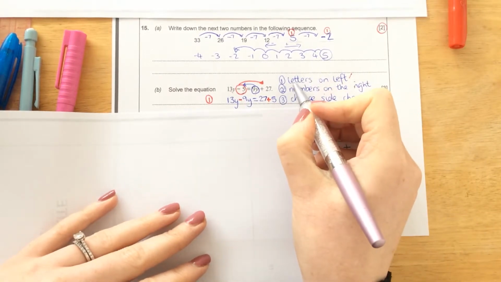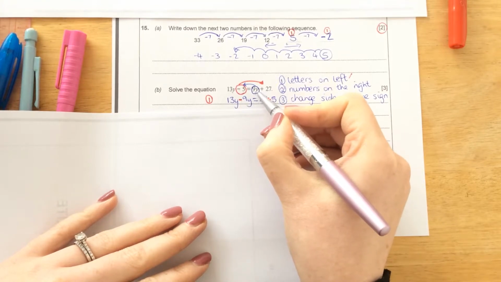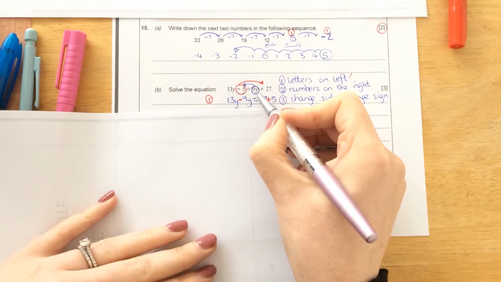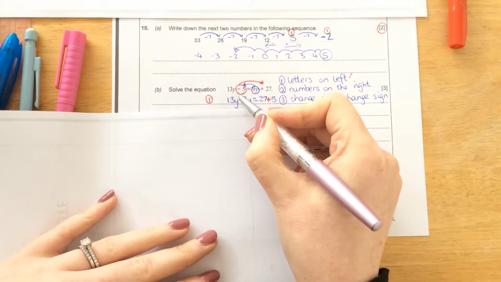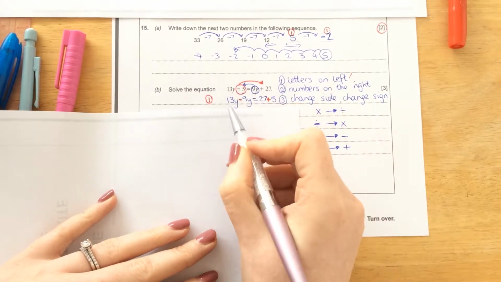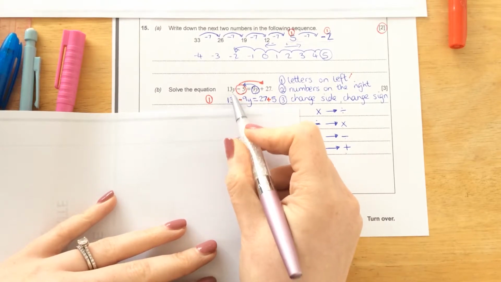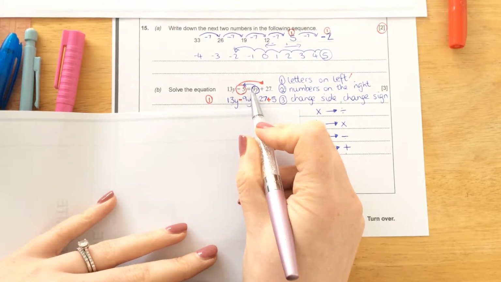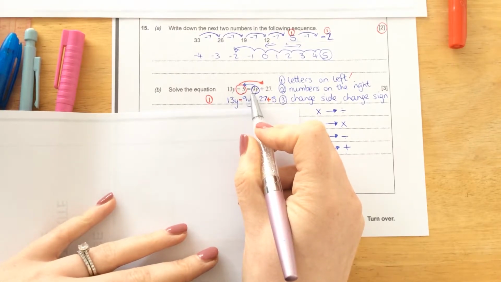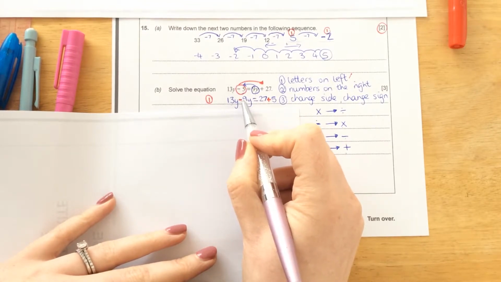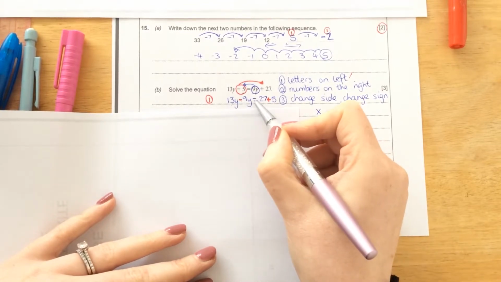So the first thing I need to do is get the letters on the left. Well, that letter is this 9y, because this doesn't have a letter attached to it. So this 9y is on the wrong side because it has to be on the left-hand side of the equal sign. So I take this 9y to the other side. The 13y was already there, that's on the right side, leave it there. So that comes down. And then the 9y is a positive on this side because there's no sign in front of it. So when I bring it to the other side, it's going to be a negative. So -9y. Then I have my equal sign and try to keep those in a nice straight line.